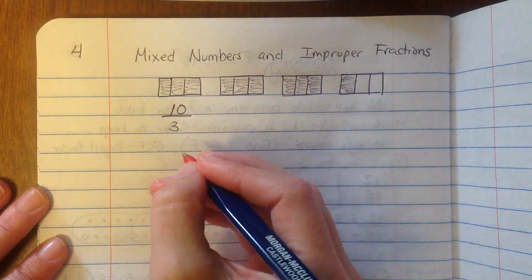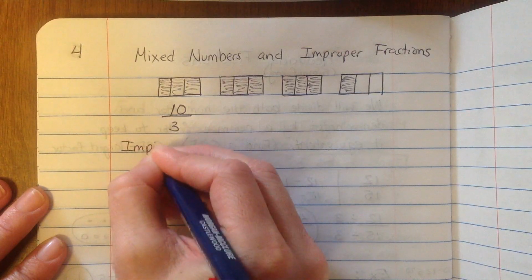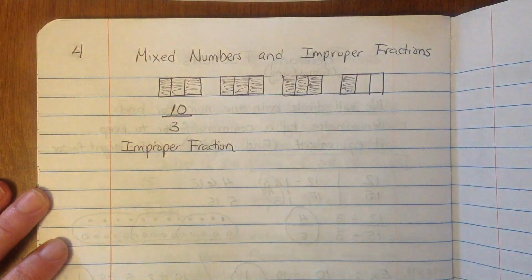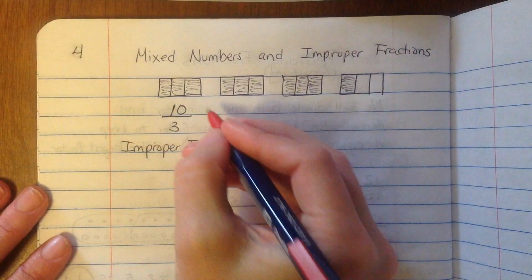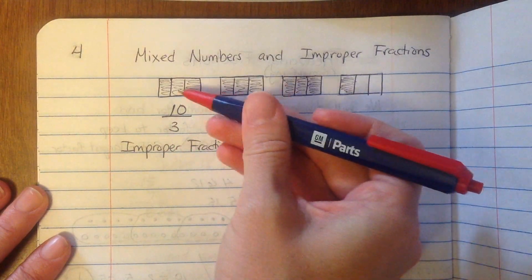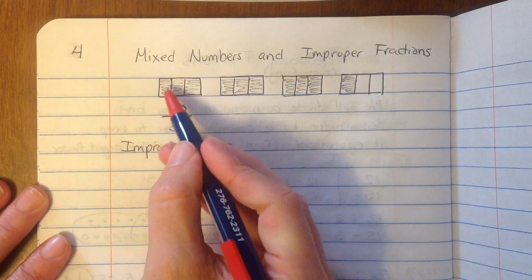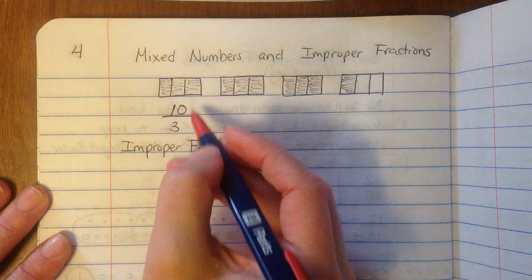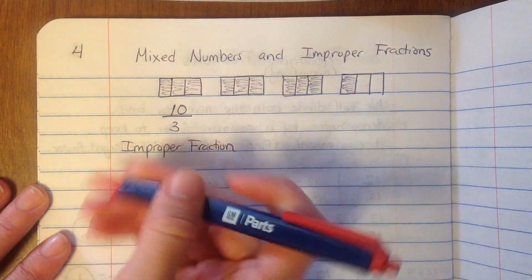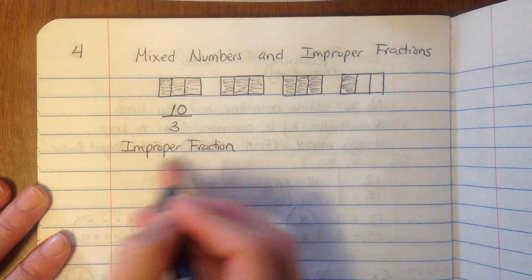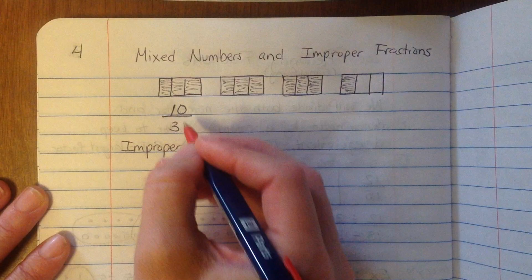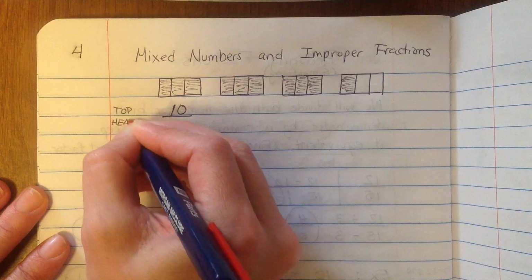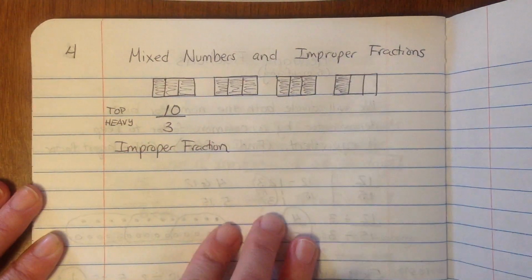10 thirds is what we call an improper fraction. This is a completely correct way of describing this picture. The 10 on the top is the number of pieces, right? There are 10 pieces here. And the number on the bottom is the size of each piece. They are all thirds. And maybe you've heard it described as top-heavy, right? The top number is bigger than the bottom number. So that is what we would describe as an improper fraction. Anytime you have an improper fraction, that top number is always going to be bigger than the bottom. So I'm just going to write up here the top heavy. So 10 thirds, improper fraction.